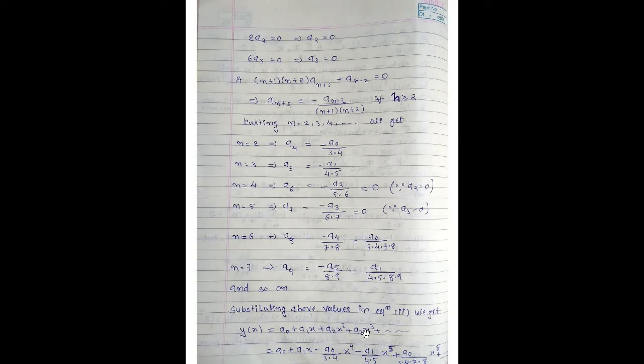Then the fourth term is a4 x raised to 4. We are getting a4 as minus a0 upon 3 into 4, so we put minus a0 upon 3 into 4 into x raised to 4. Then the fifth term a5 x raised to 5. a5 is minus a1 upon 4 into 5 into x raised to 5. Then a6 x raised to 6 and a7 x raised to 7 both are 0. Then we write the 8th term plus and so on.